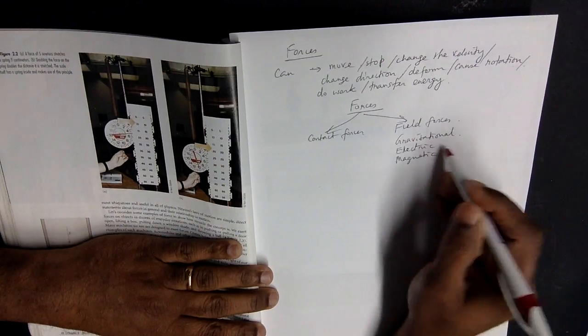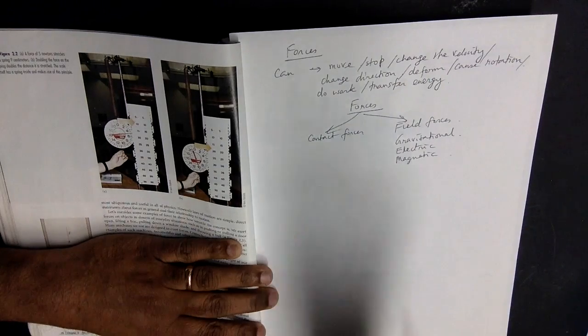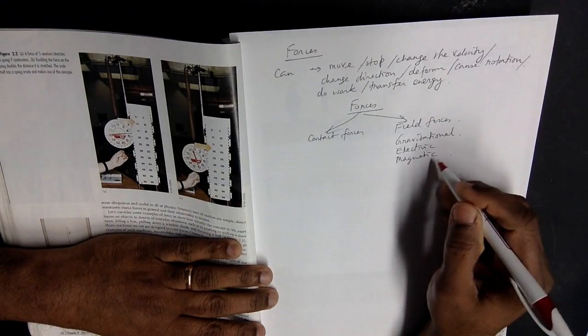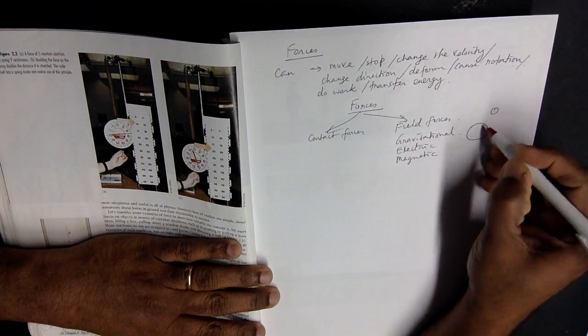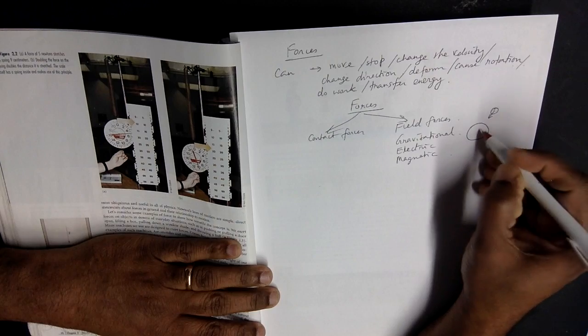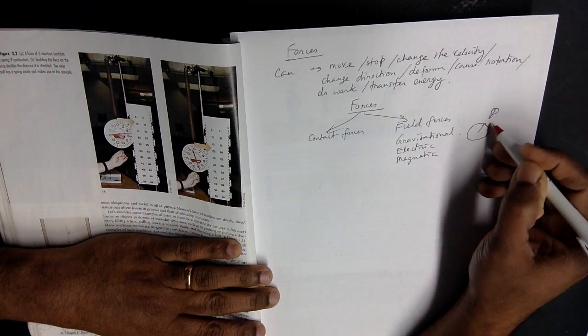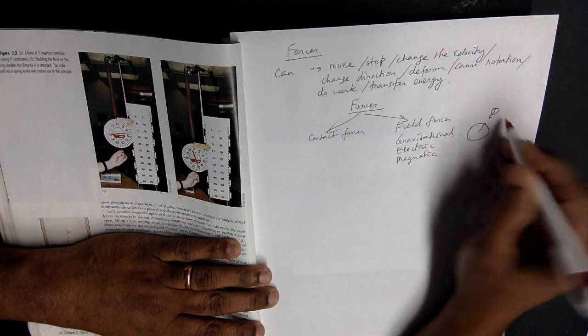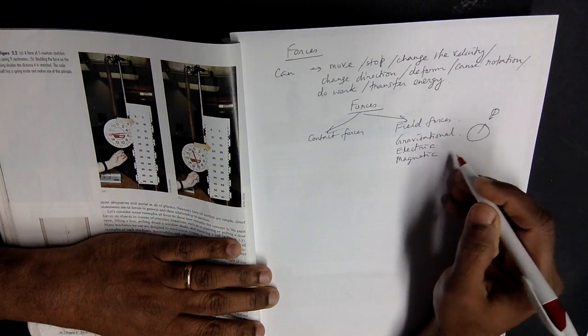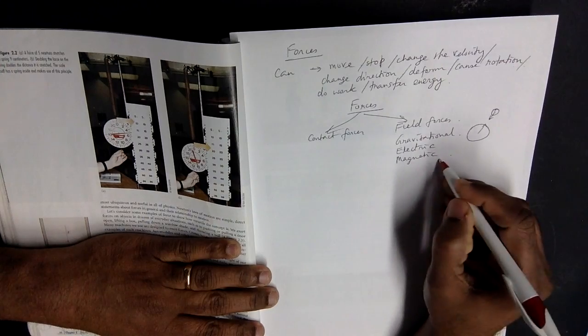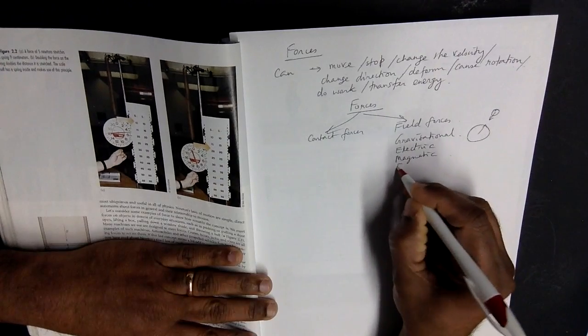So these are all field forces. They exist even without a physical contact. So for example, the force between the Moon and the Earth is just a field force. It's a gravitational force. Now, electrical forces, magnetic forces, they don't really require a contact. So in other words, electromagnetic force.